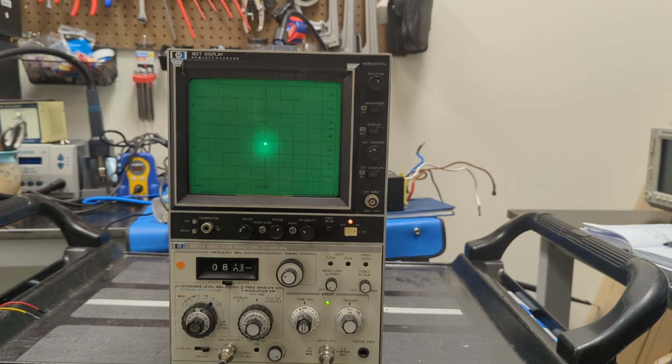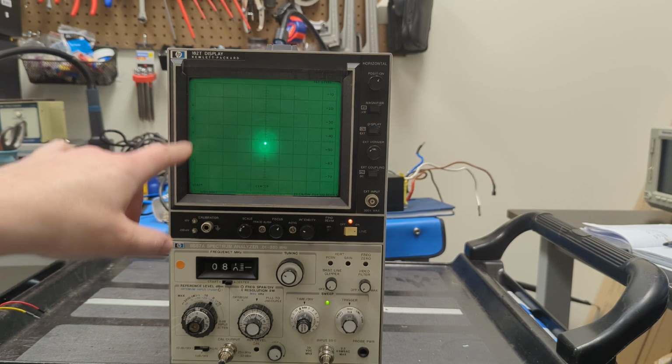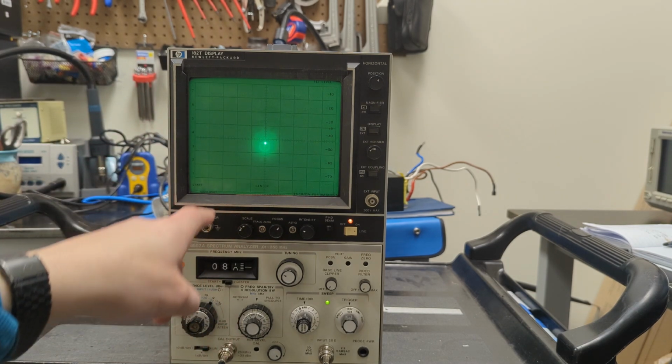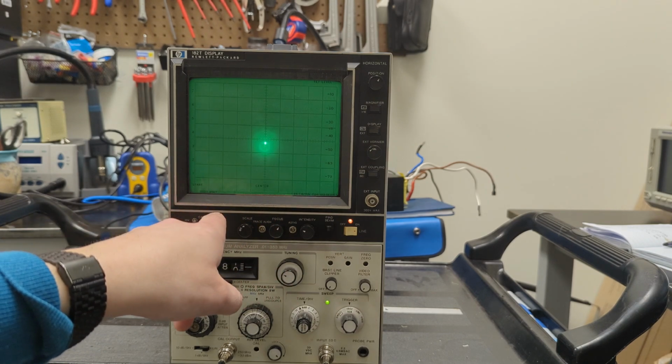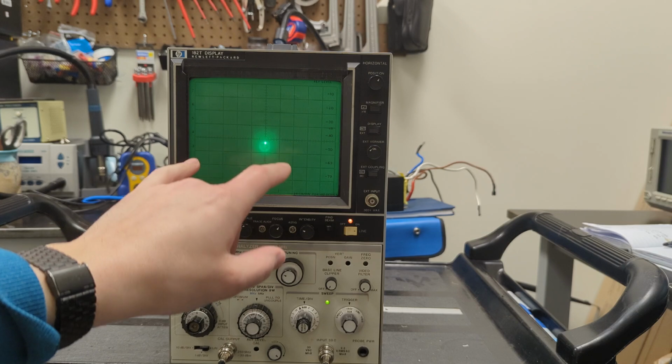But let's go into a little bit about what spectrum analyzers are. They're different from oscilloscopes in that an oscilloscope has amplitude in the y-axis, which is also like this, but the difference is on the x-axis, instead of time, you have frequency.